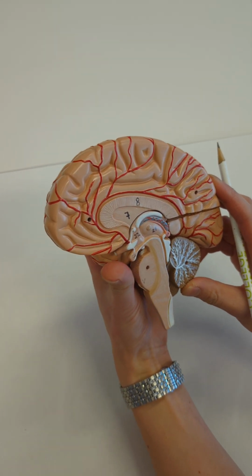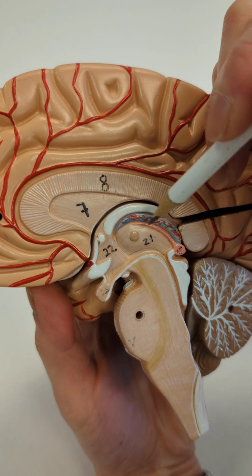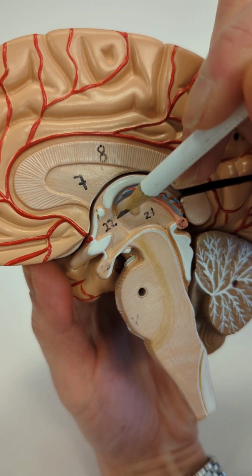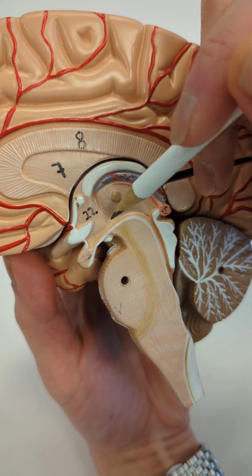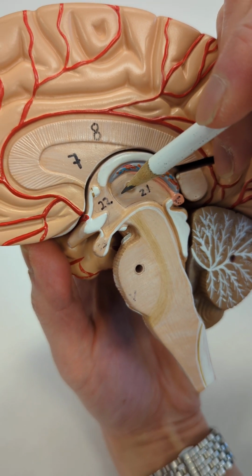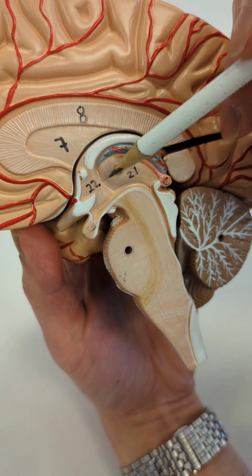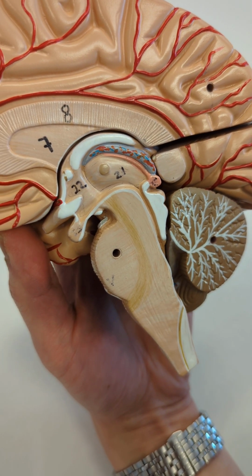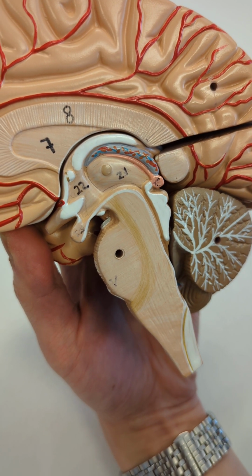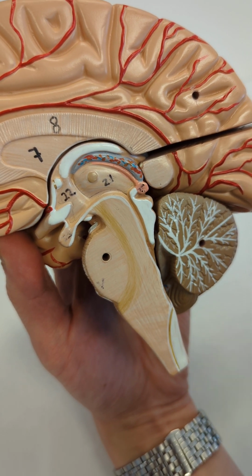Let me see if there's anything else here. Right here again, this is the thalamus. And kind of in front of and below the thalamus is your hypothalamus, which is known as your master gland. We'll learn more about the hypothalamus later on in the course, but for now, just know that it regulates the body and tries to maintain homeostasis through secretion of various hormones.